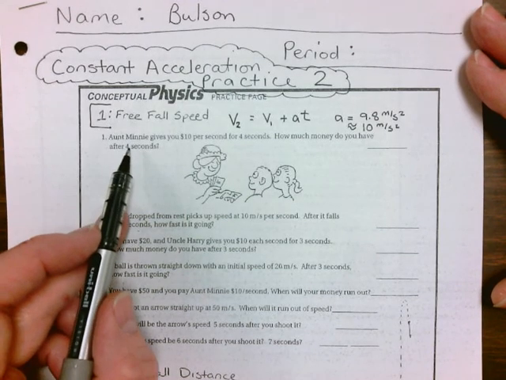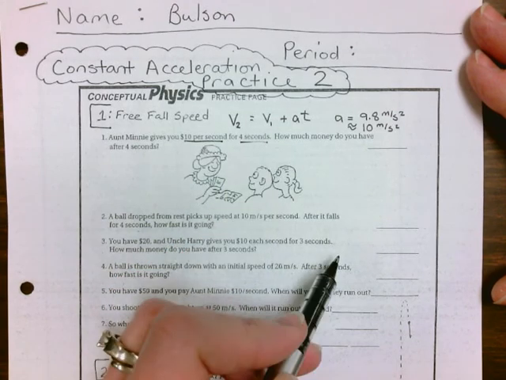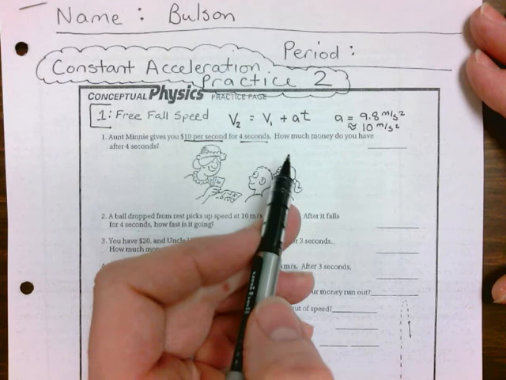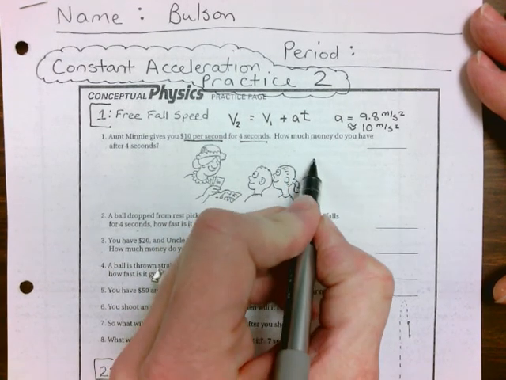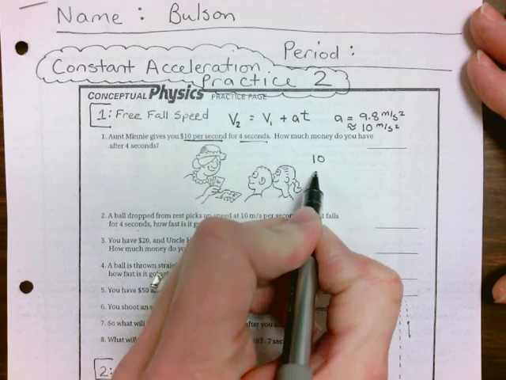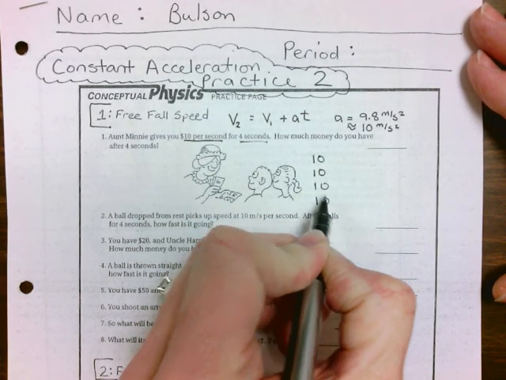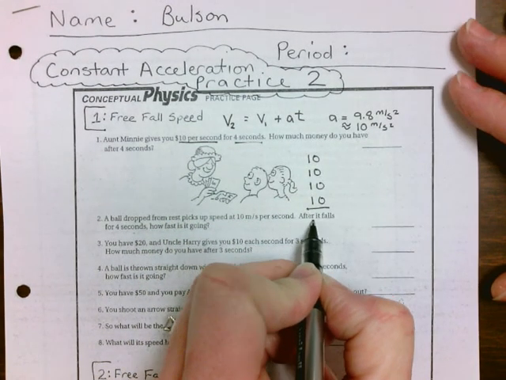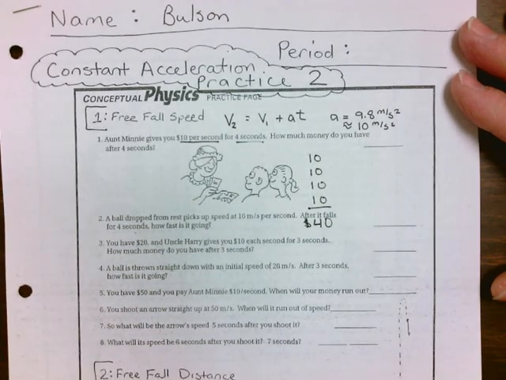So Aunt Minnie gives you $10 per second for 4 seconds. How much money do you have after 4 seconds? So the process of using this equation is what you do when you think about getting $10, then getting another $10, then getting another $10, and then getting another $10. 4 seconds. Second 1, 2, 3, 4 gives you a total accrued money of $40.